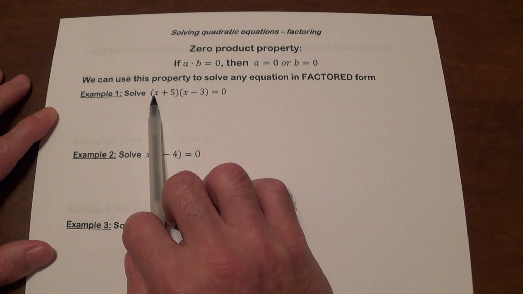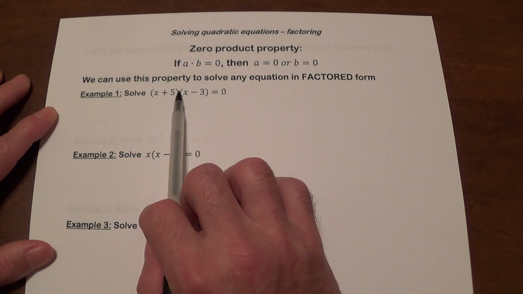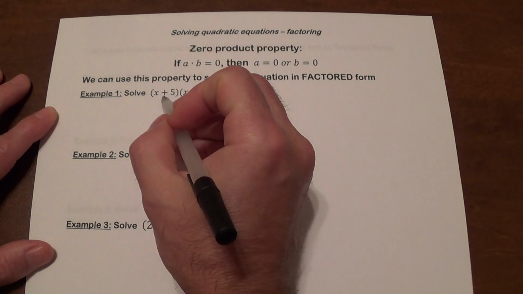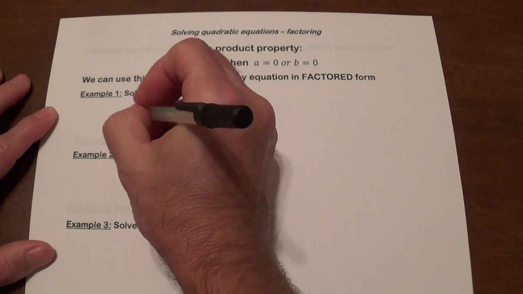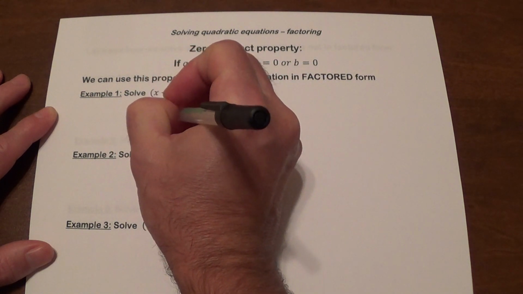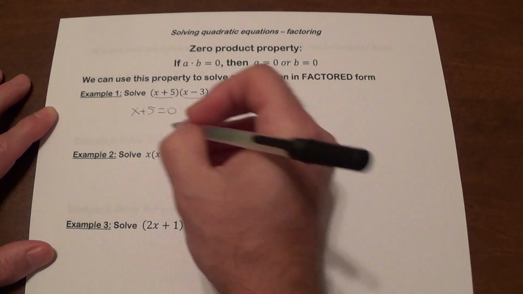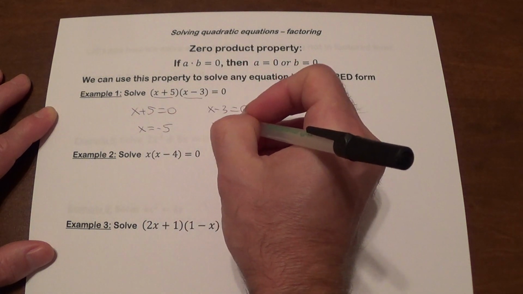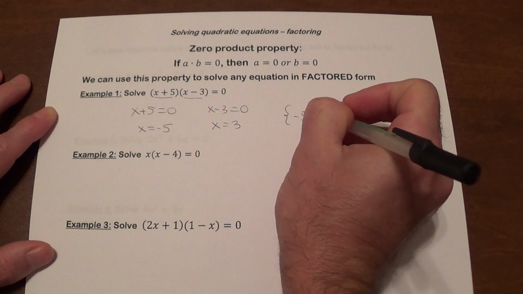So you've got: solve x plus 5 times x minus 3 equals 0. So there is a product here. The product is 0. That means either x plus 5 is going to equal 0 or x minus 3 is going to equal 0. And then we solve each one. This one gives us x equals -5. This one gives us x equals 3. And those are the solutions.